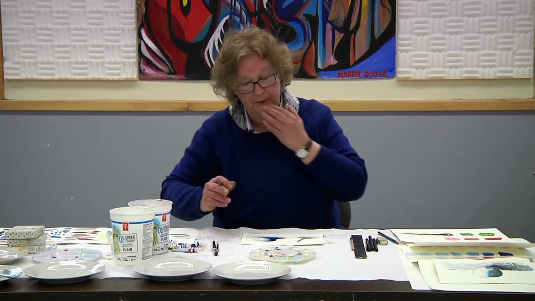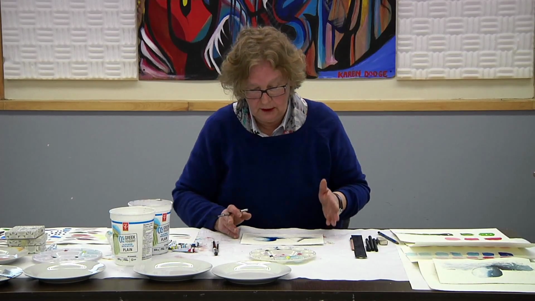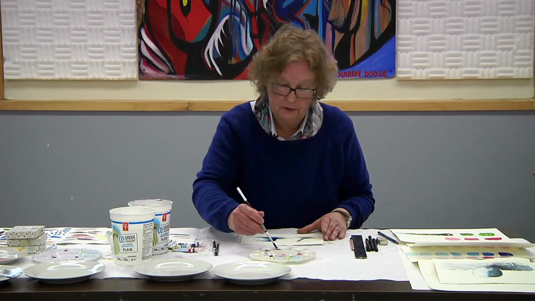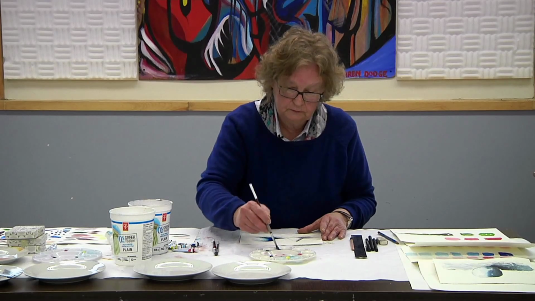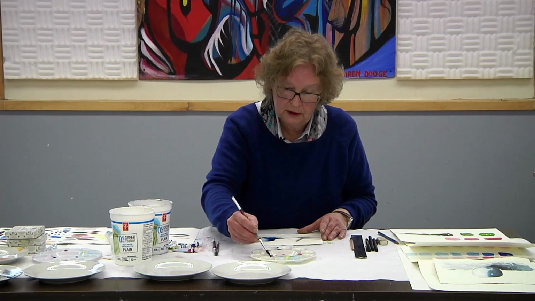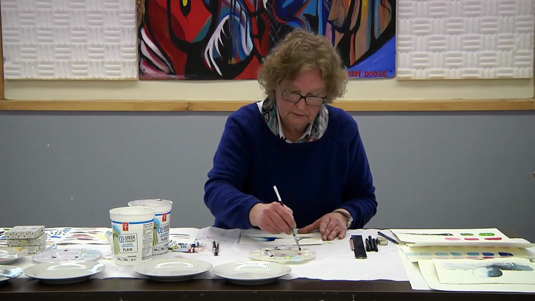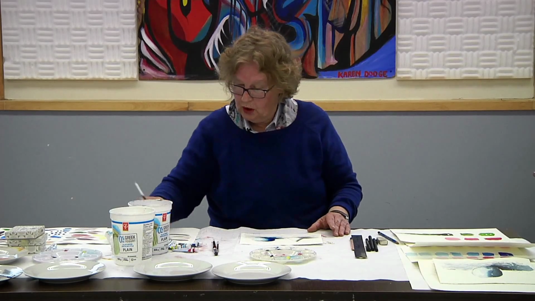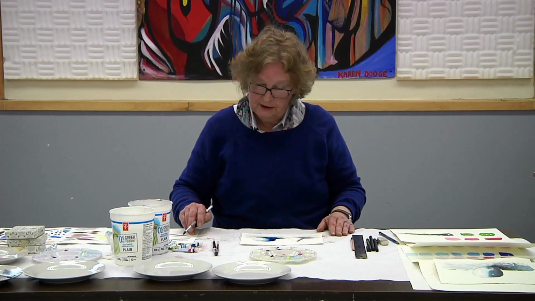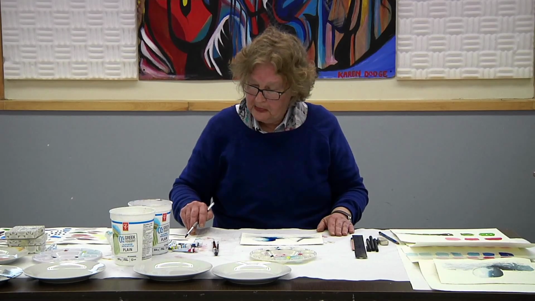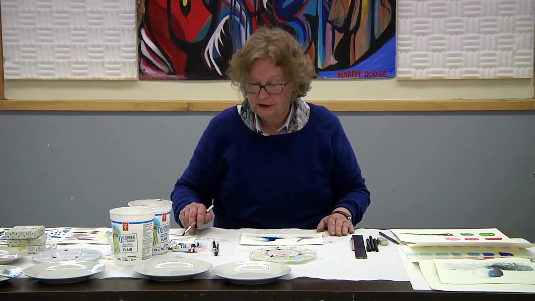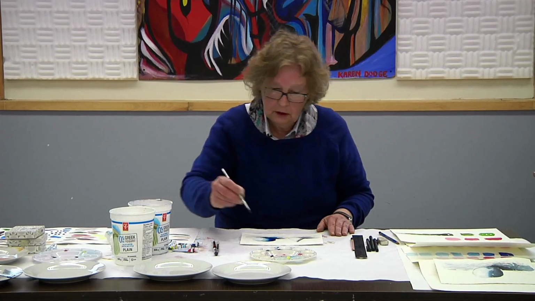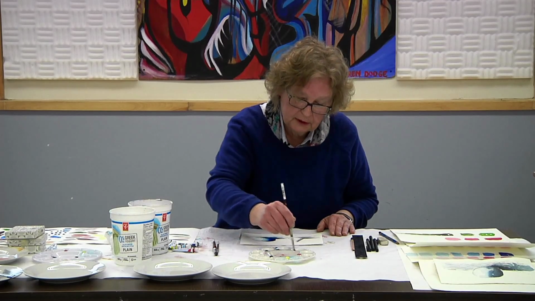Now, of course, I'm trying to model this object. I've started with pure color, and I need to let this dry before I go back in with a darker value. But let's just mix up, bring over a little bit of black, and a swatch, see what I've got. You can see I get this much darker blue. The value is changed, it's a darker value, and I can add more black if I want it darker. I'm just going to pick up a little more.